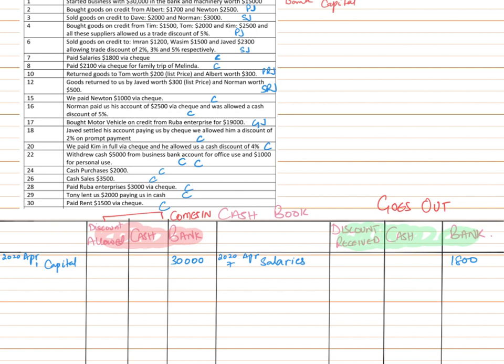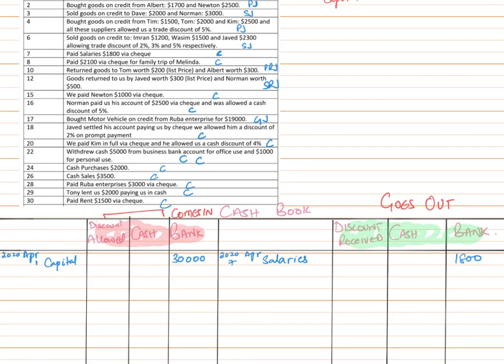Now if we look at the transaction on 8th April, paid 2100 via check for family trip of Melinda. Whatever personal expense the business does on behalf of the owner is called drawings, and drawings get debited. So drawings would be debited by how much? 2100, and 2100 goes out of the bank, so bank would be credited by 2100. So we can write 2100 in the bank account, and 8, since bank is getting credited, what is getting debited? Drawings, as we can see. So we'll write drawings over here.